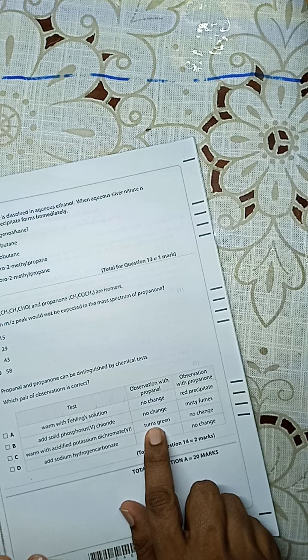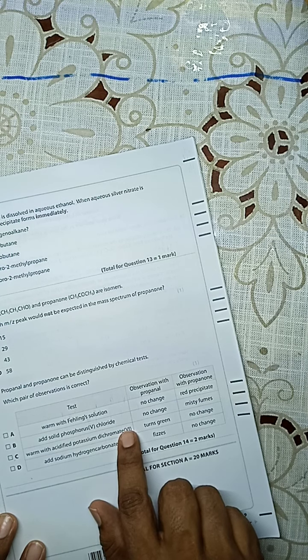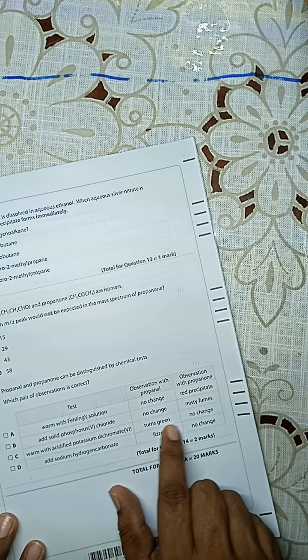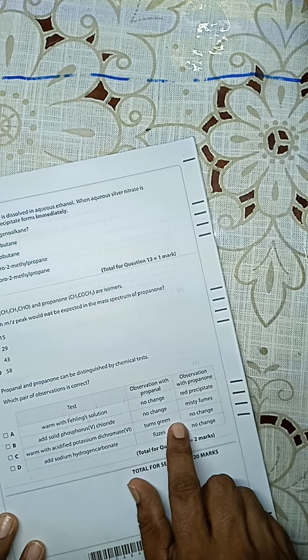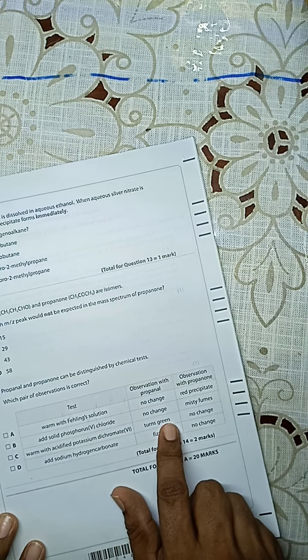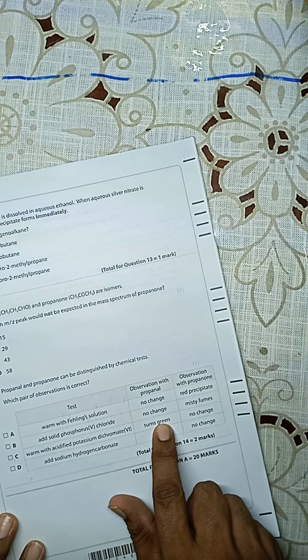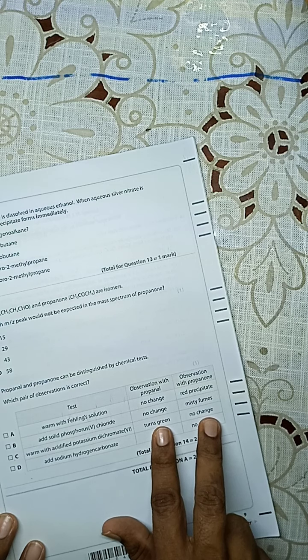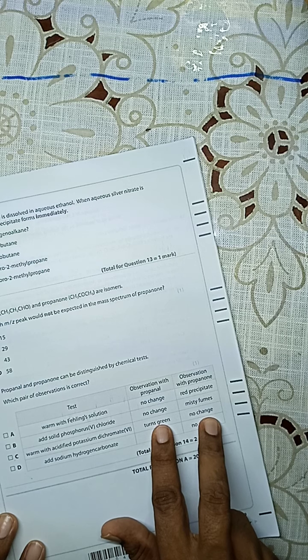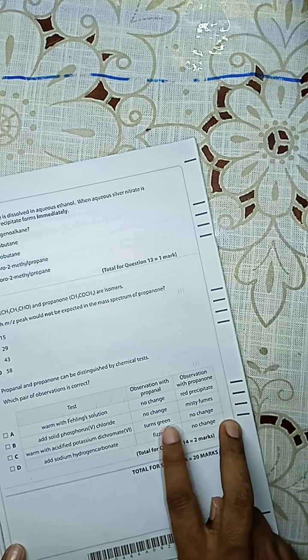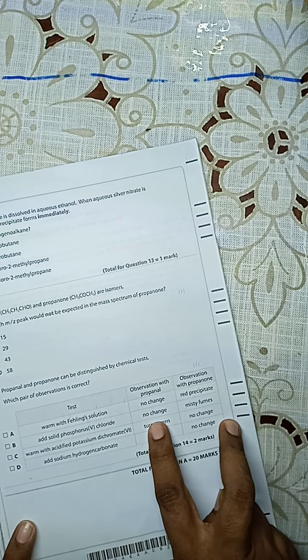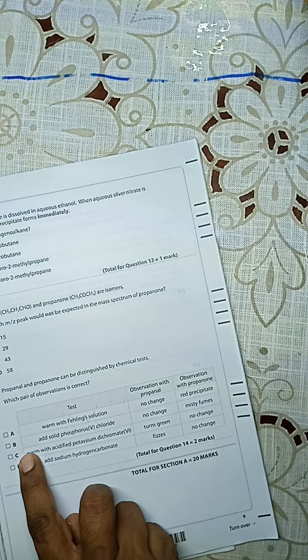Here potassium dichromate undergoes reduction from +6 to +3. Then the green color can be seen in the acidic medium. So that is correct. Then there is no change for the relevant ketone. Therefore the correct answer is C.